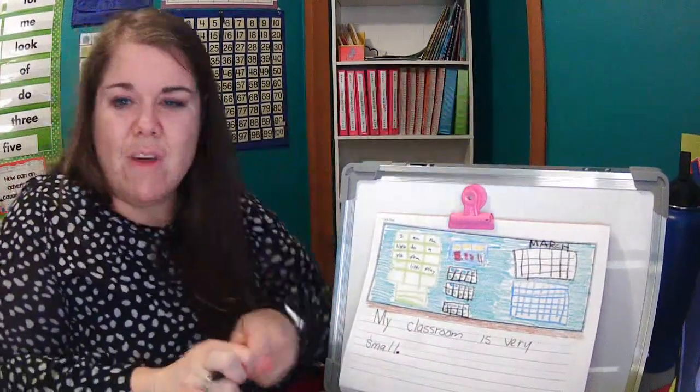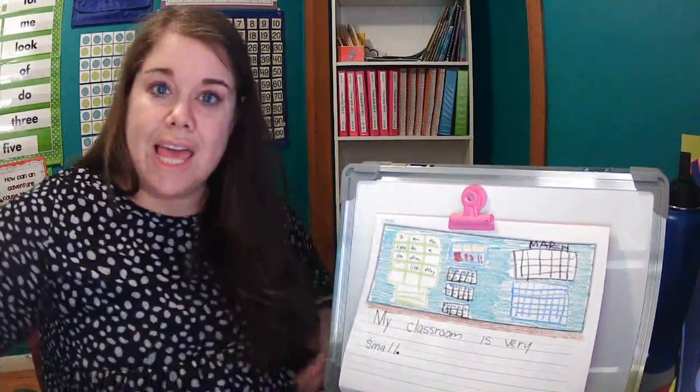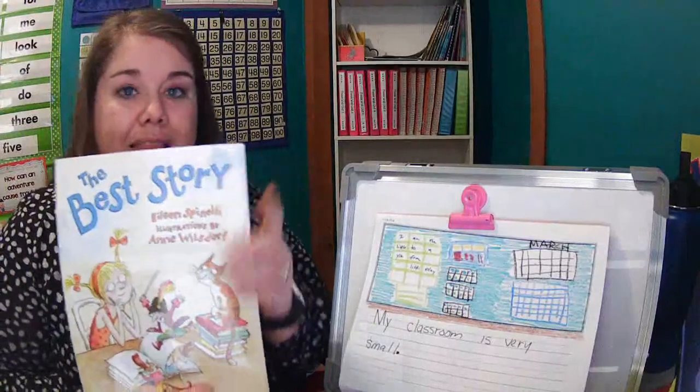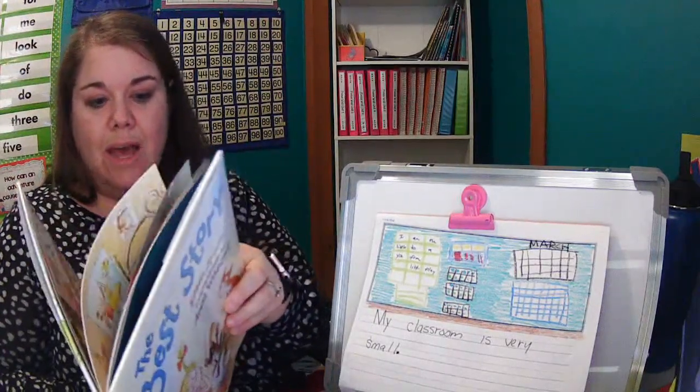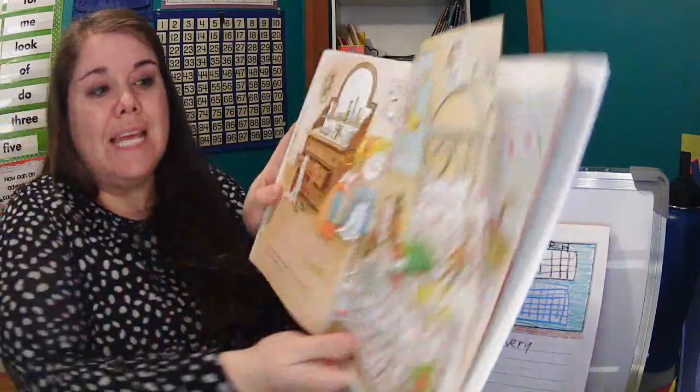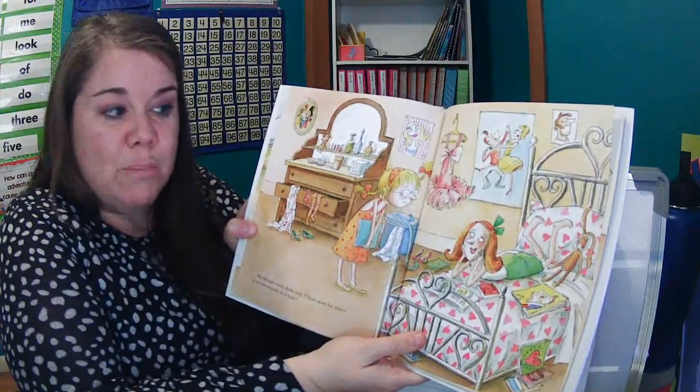So today, even though I want you to write your sentence, your focus today is really going to be on your drawing and making sure that you are adding some details, just like our author did in The Best Story when she gave us all those clues about that teenage girl to really feel like you were there in her bedroom with her.